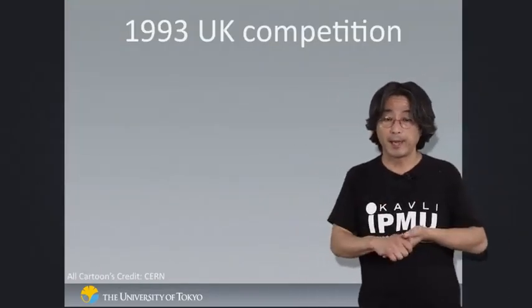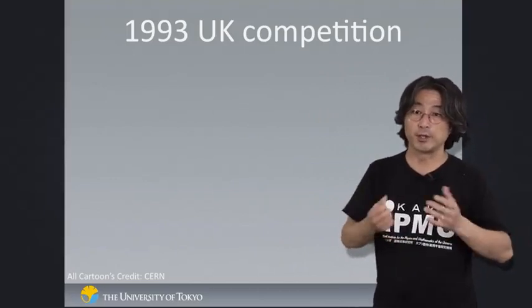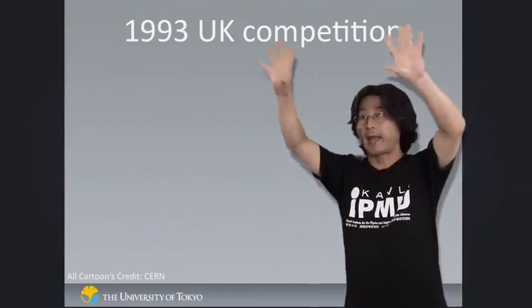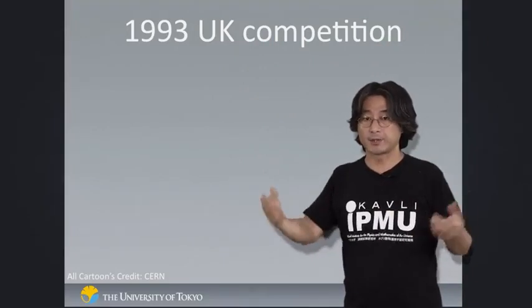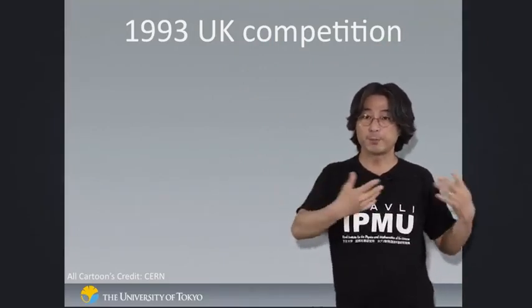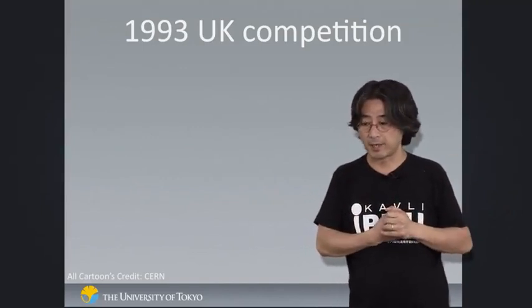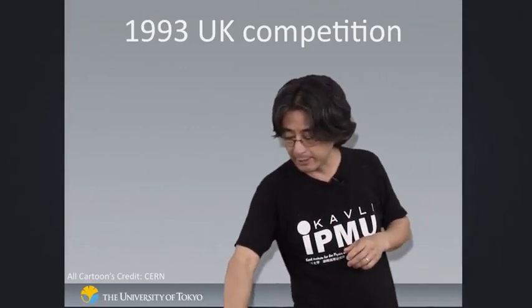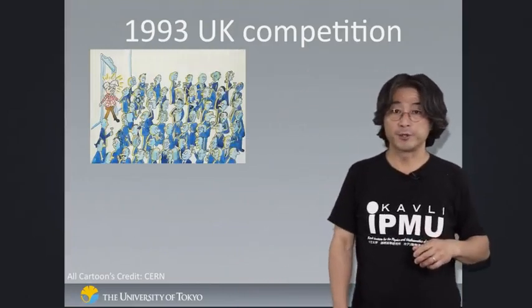And in order to explain the importance and function of the Higgs boson that is stuck everywhere in the universe, there was a competition conducted by a UK funding agency on who can explain the importance of the Higgs boson the best to the general public. And here's the artwork from the winners.